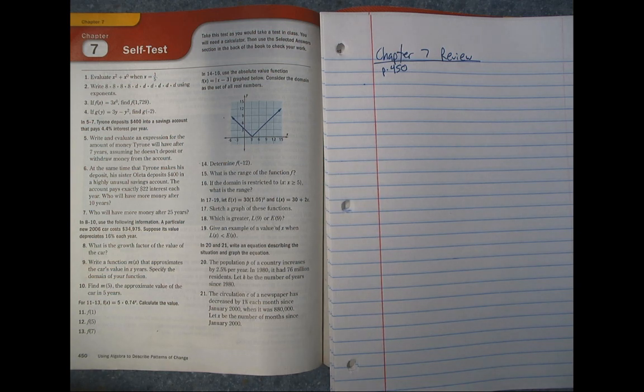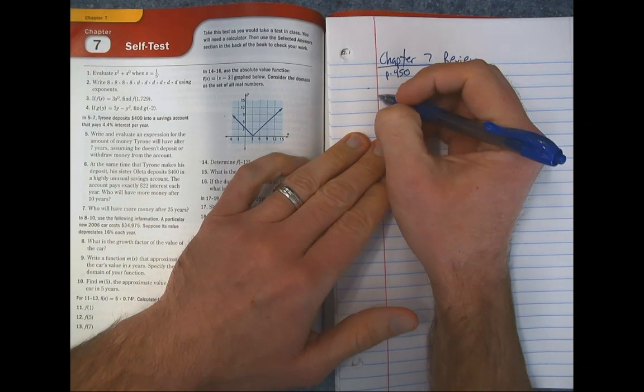So this is Chapter 7 review. We're going to be doing the self-test and the chapter review in the back of Chapter 7 in your book. So we are starting on number 1 in the self-test.